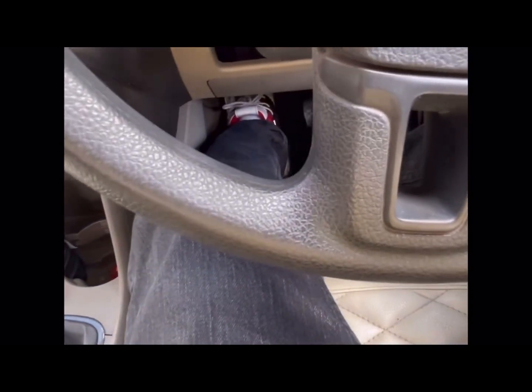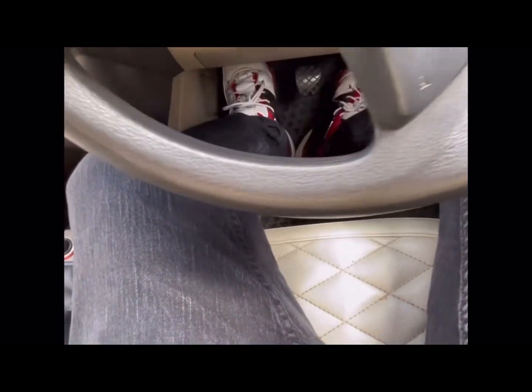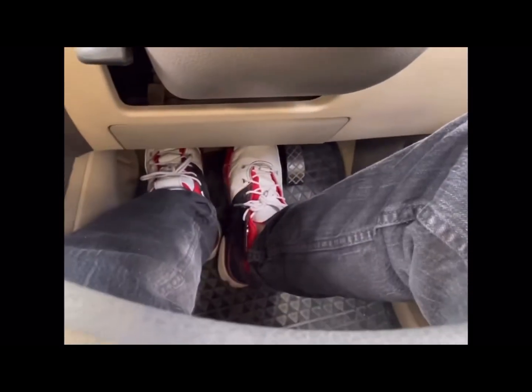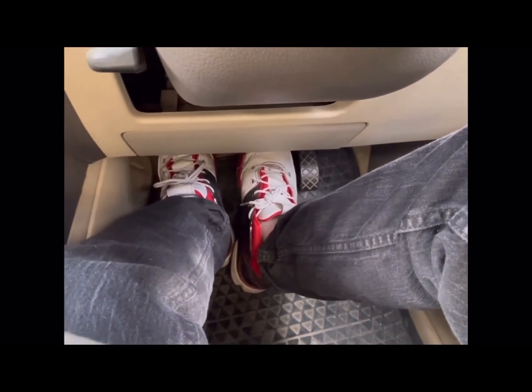I press the clutch pedal completely, and I'm also pressing the brake pedal. Okay, so now I press the brake pedal completely, though I was in the second gear, it doesn't matter. I press the clutch completely and I press the brakes, and I'm at a halt. The car is at rest right now. Okay, and then I simply turn off the engine.